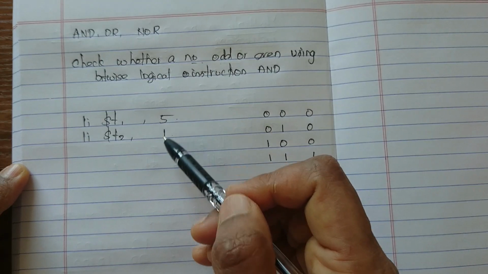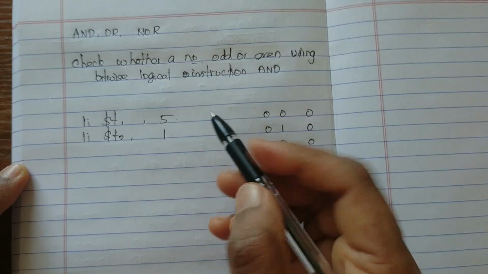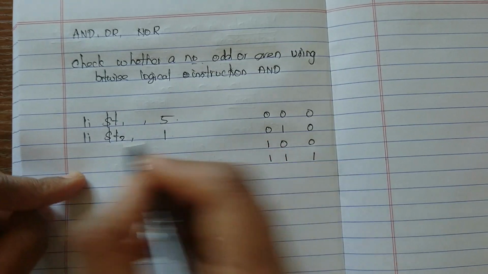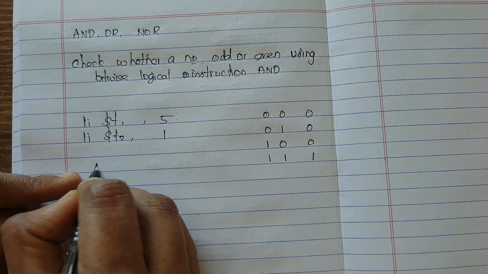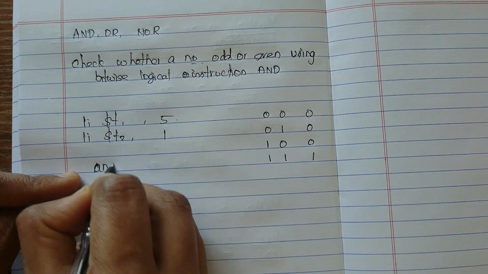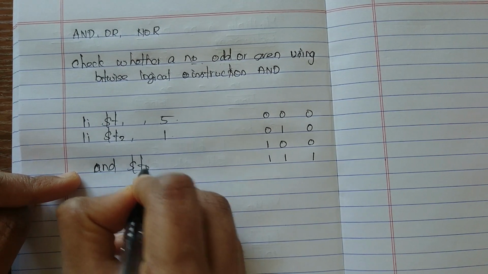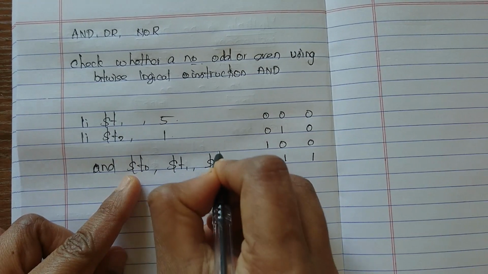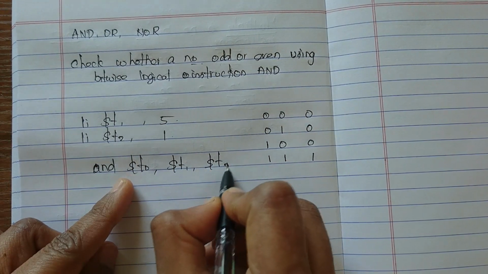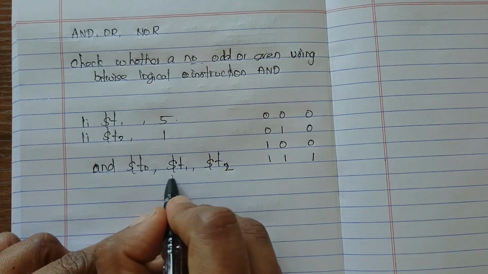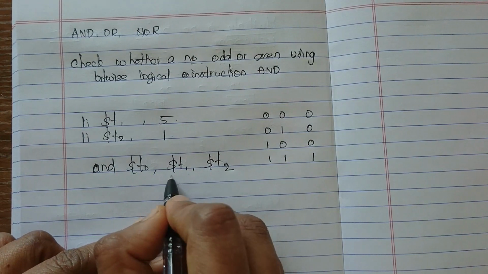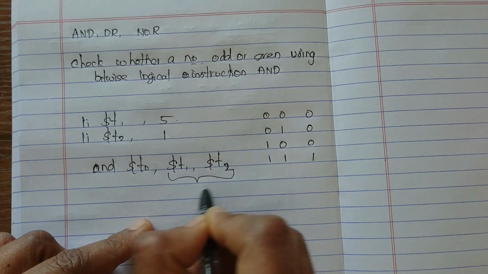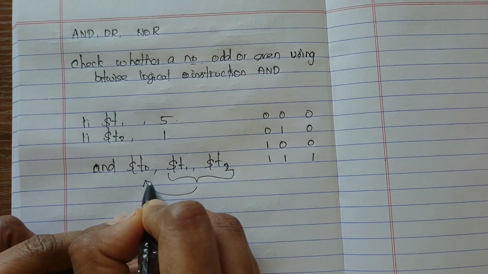Let's say T0, the result will be in T0. So my number is T1 with 1, T2 is 1. So I'm going to do the AND operation. When I do the AND operation, I'll get a result. That result is stored here.